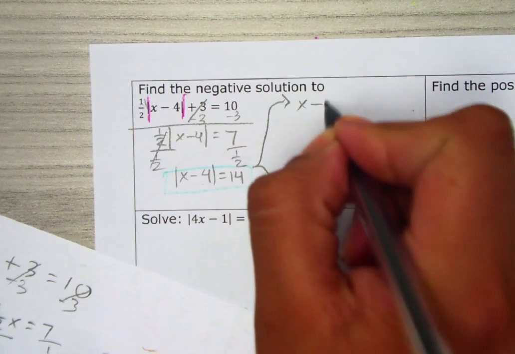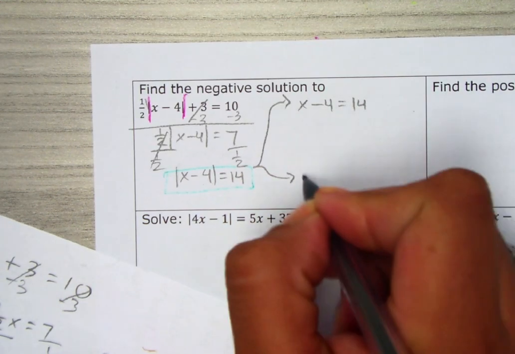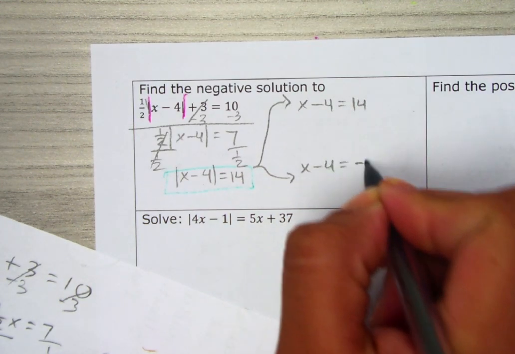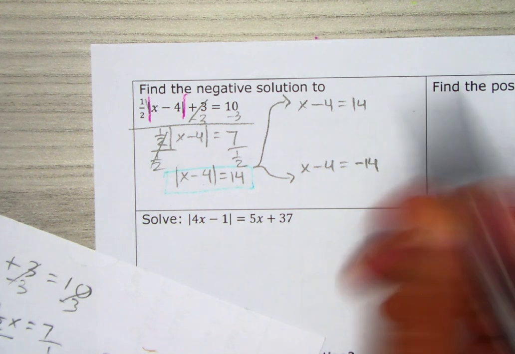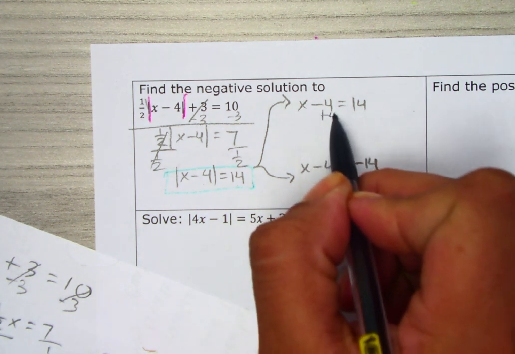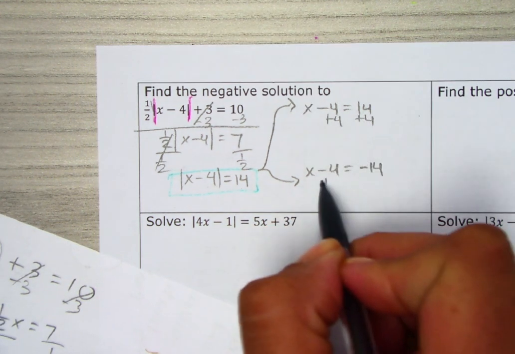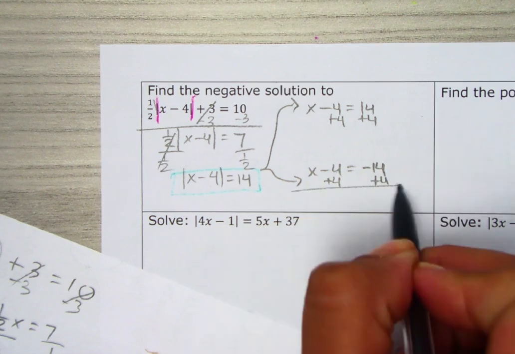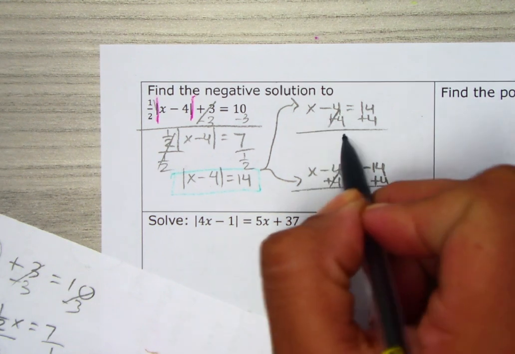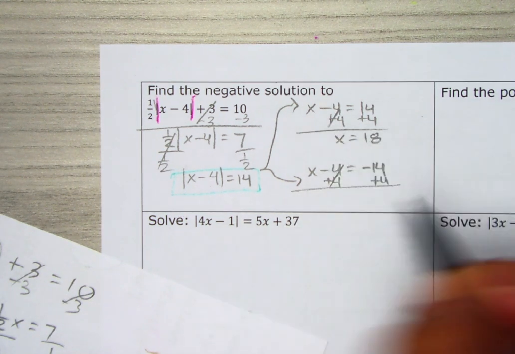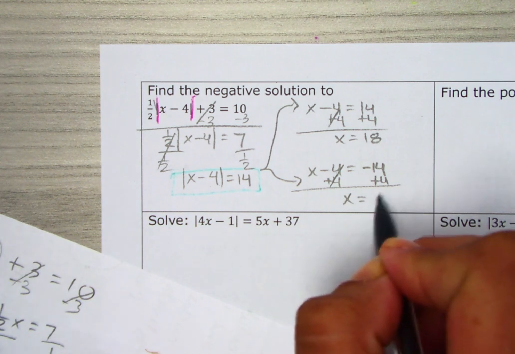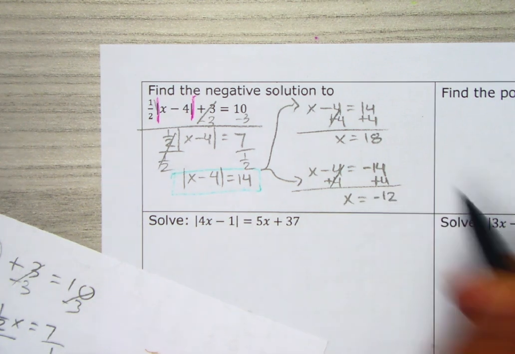So you have 2 options: x minus 4 could equal 14, and x minus 4 could equal negative 14. When we solve for this, we just follow the same process on both. We add 4, and we have x equals 18, and x equals negative 12.